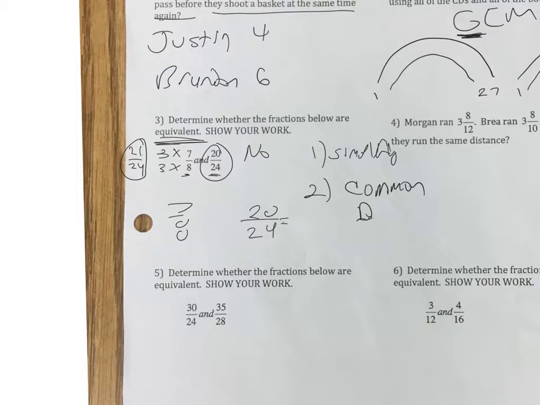Okay, so I'm back. So we have 7/8 and 20/24ths. We're going to simplify 20/24ths. We can divide by, let's see, 5 times 4 is 20, and 6 times 4 is 24.